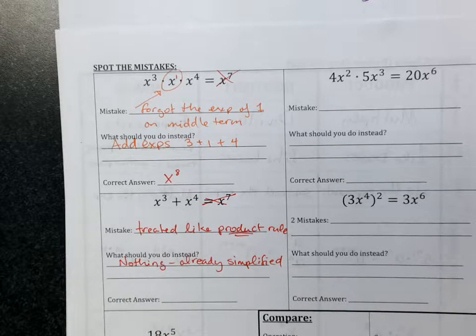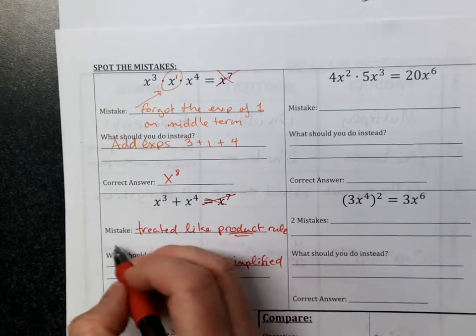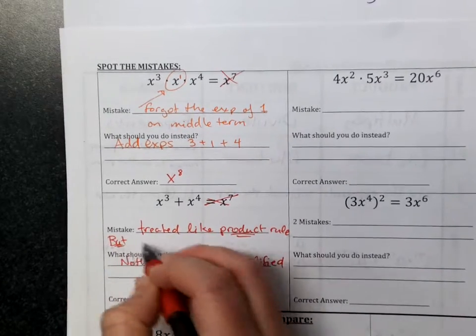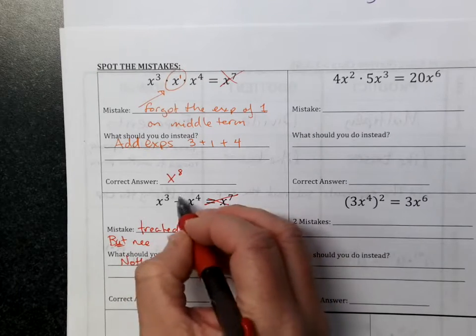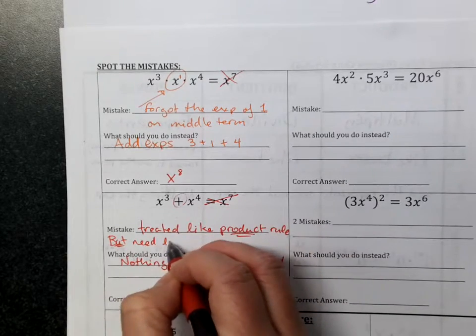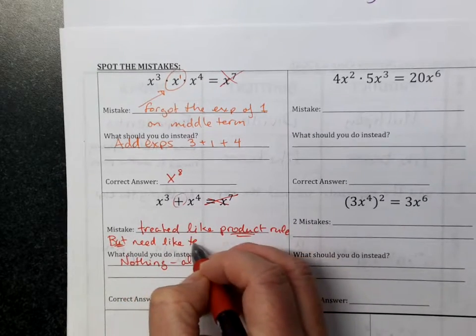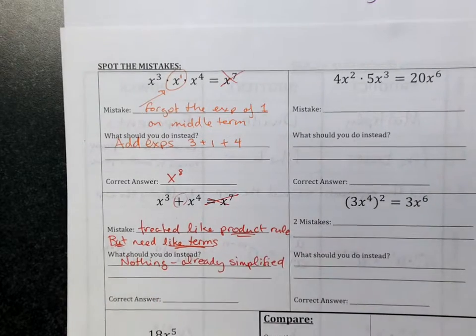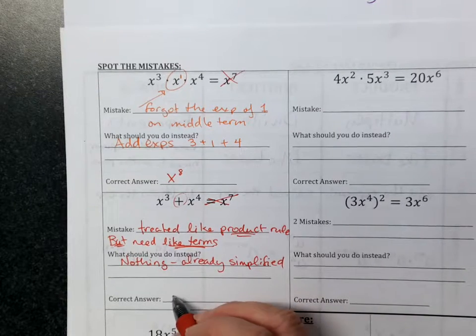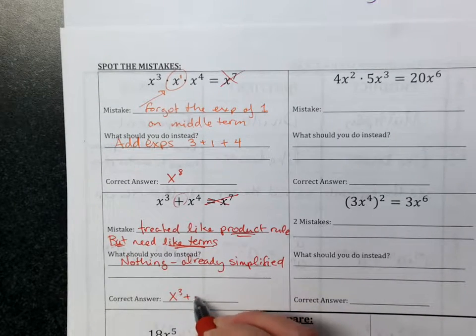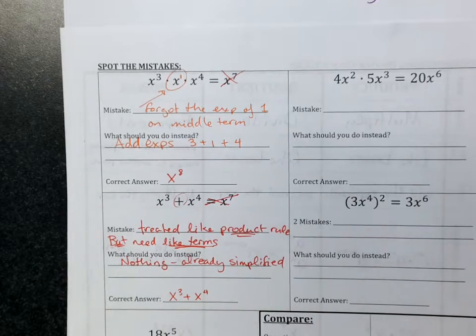It's already simplified. So it's treated like the product rule, but the mistake was that because of the addition, you need like terms. Okay? So what should you do instead? Well, you don't have like terms, so you walk away. You do nothing. And the correct answer then is, like I said, that. It's not null or no solution or undefined. No, it's just that's it. There's nothing to do.